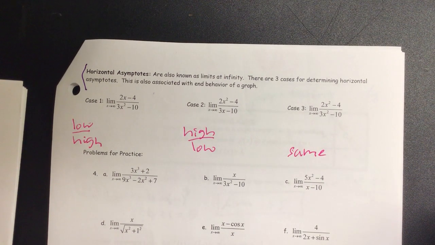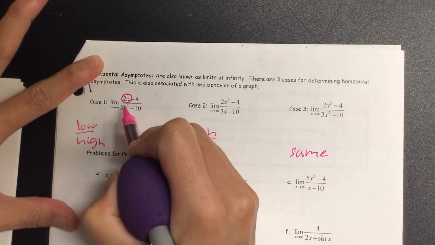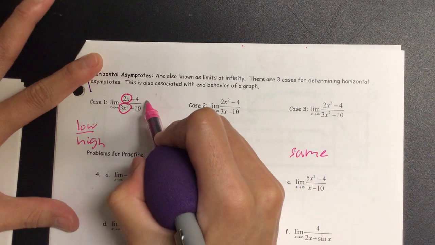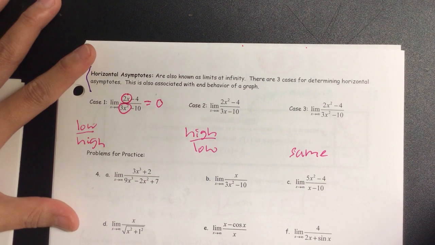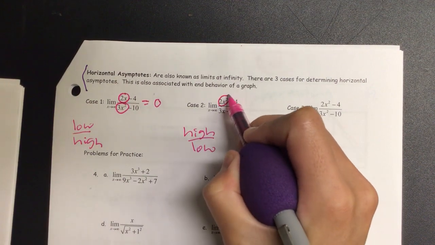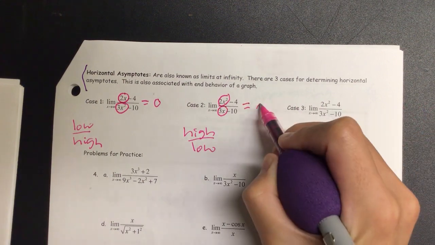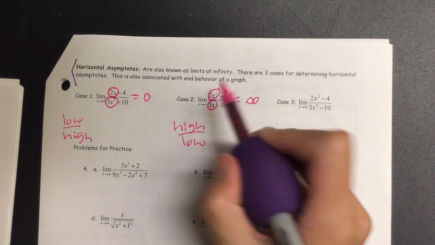So let's apply what that means. Low over high basically means when I circle the highest power of x on the top and the highest degree of x on the bottom, do I really have higher degree on the bottom than the top? So that's low over high, which means 0 equals y. And then let's do the high over low. When I circle the highest degree on top and on the bottom, we have high over low, and the phrase was slant we go, and slant is always infinity or negative infinity. In this case, it's going to be infinity because they're both positive.